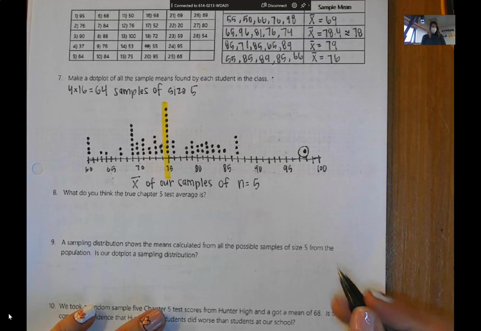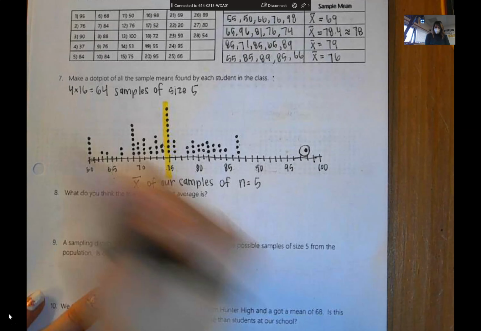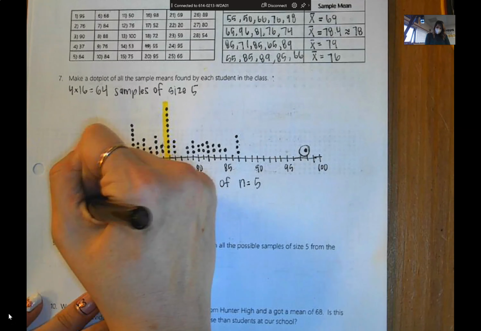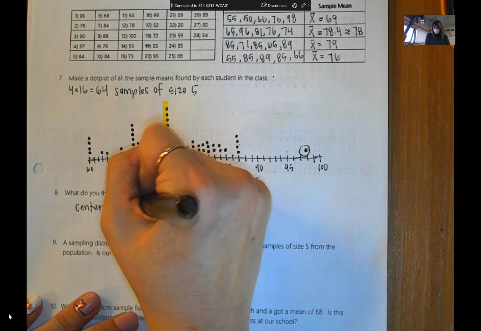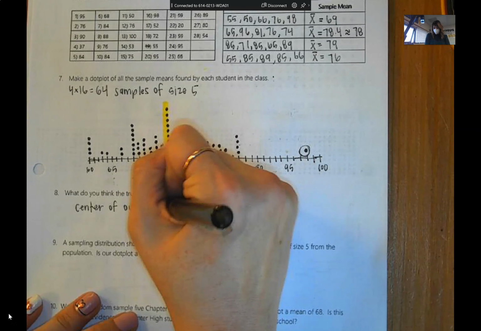So we think it's probably the center of our distribution.